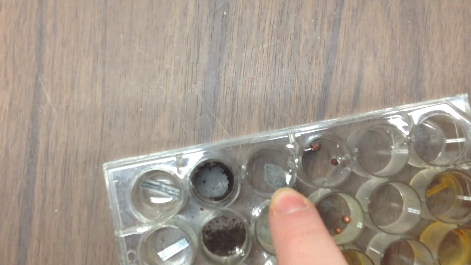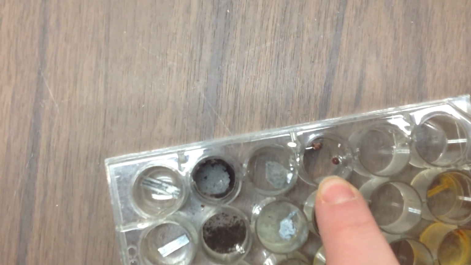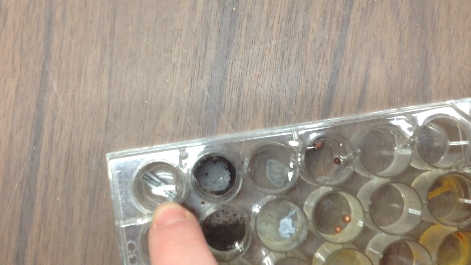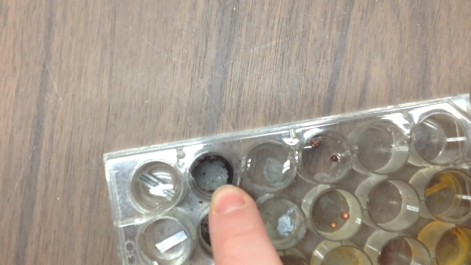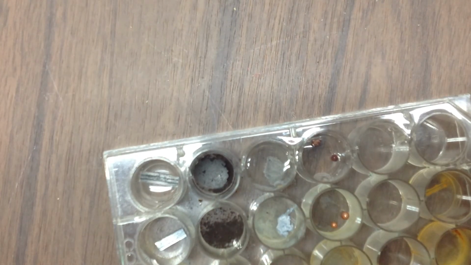So there's some really tiny bubbles there, here, and here, but there's no bubbles forming in this one. So the sulfuric acid is reacting with the magnesium, it's reacting with the iron, and it's reacting with the zinc, but not with the copper.